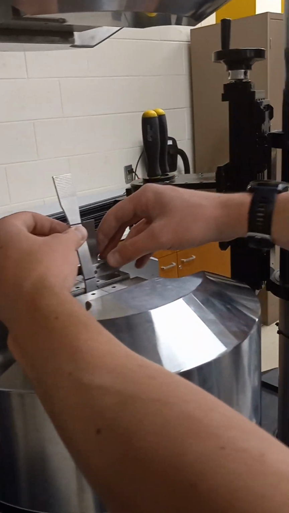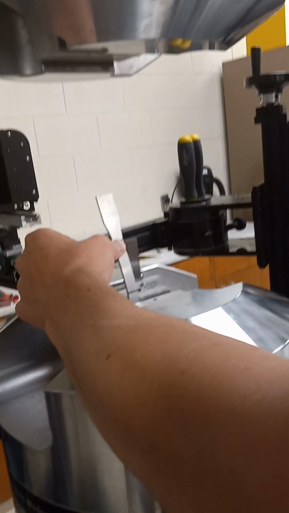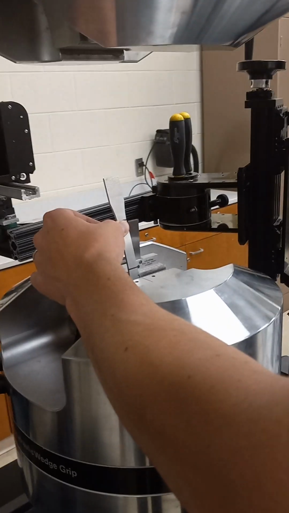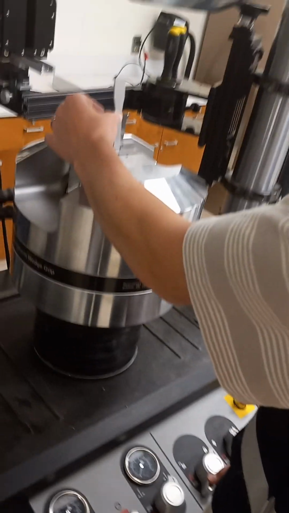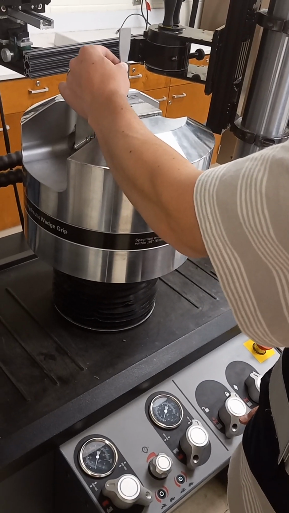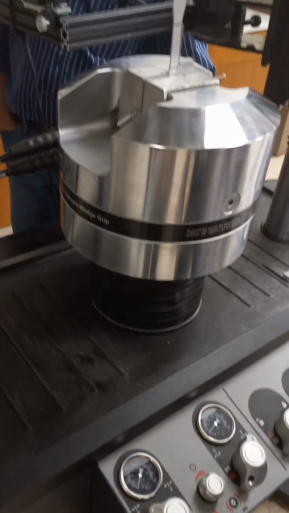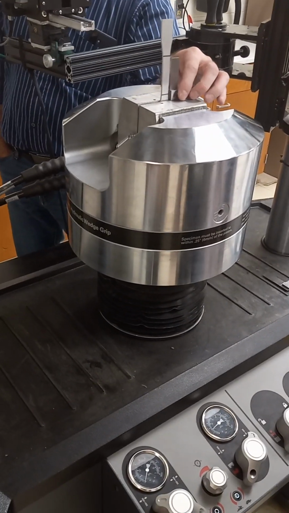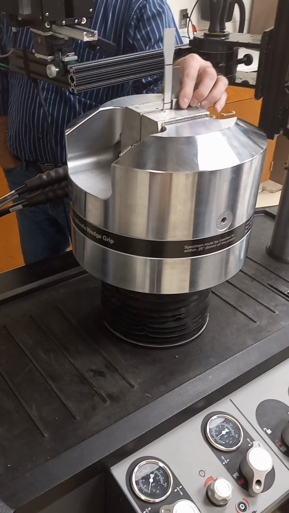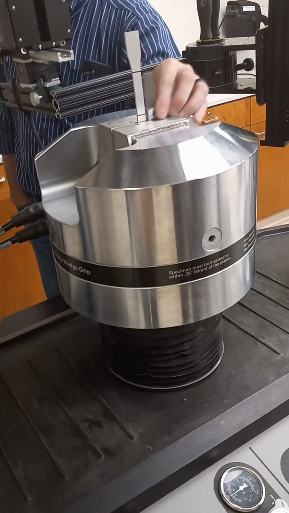Reminder that we're using the angle, the 98. And then get the jaws to clamp. And are we at zero roughly with this guy? Does that look pretty square? It's not perfect, but it's not bad.